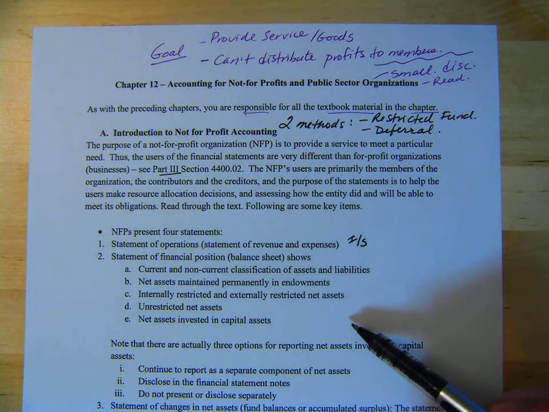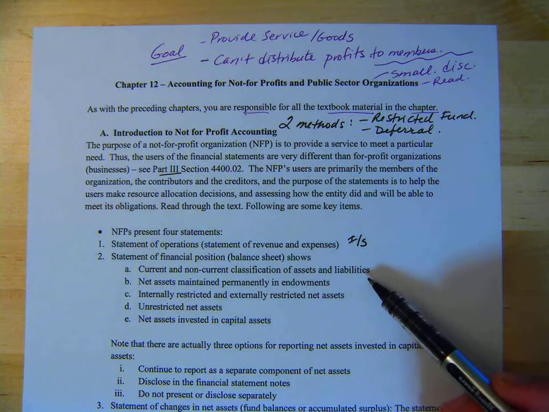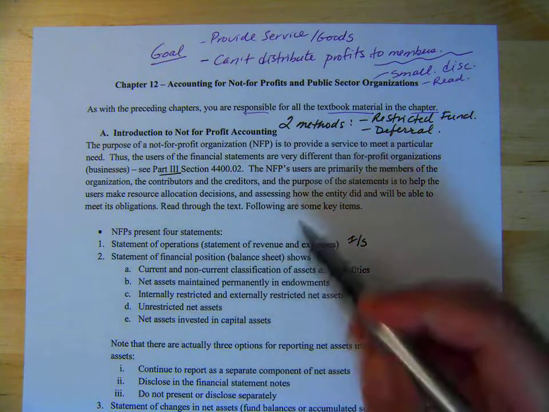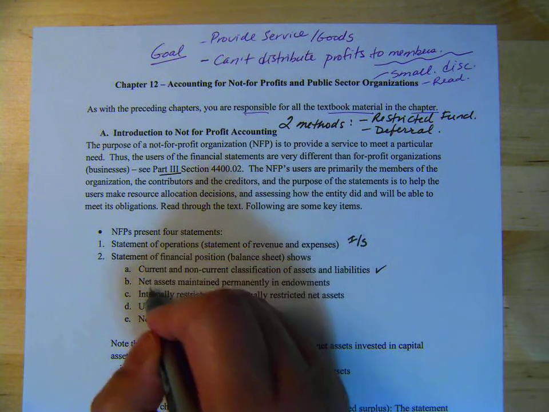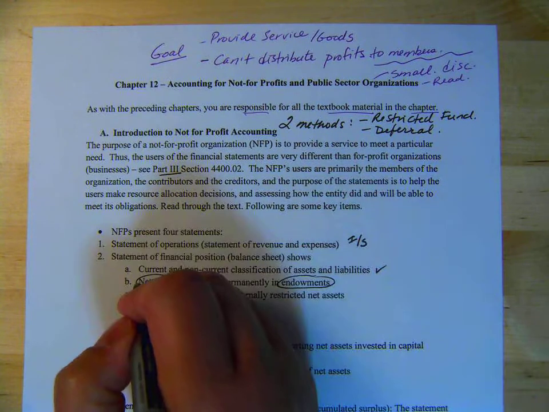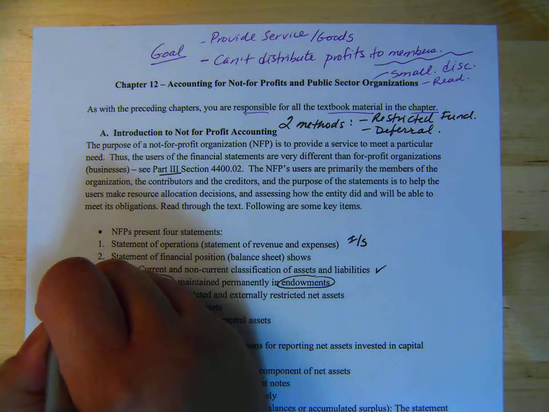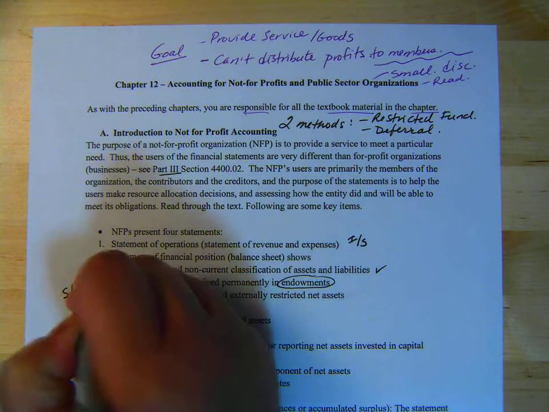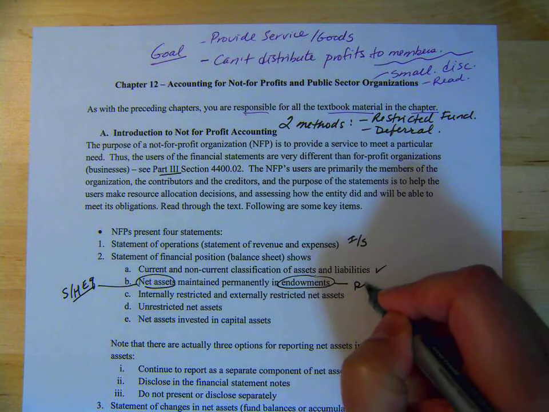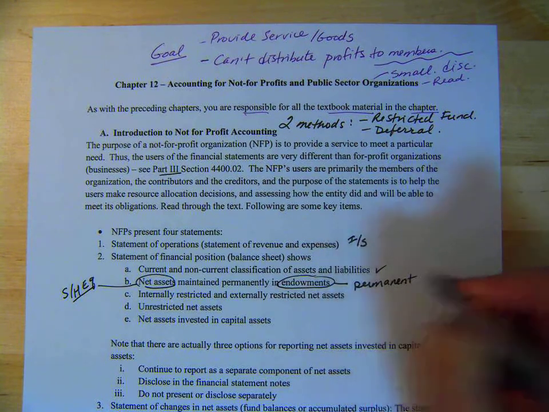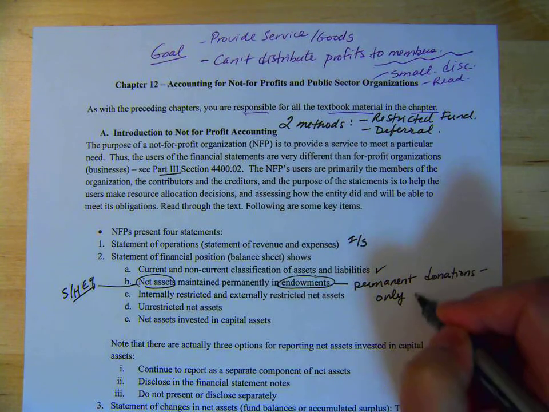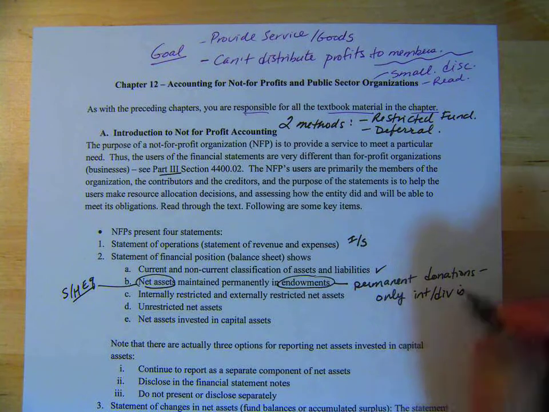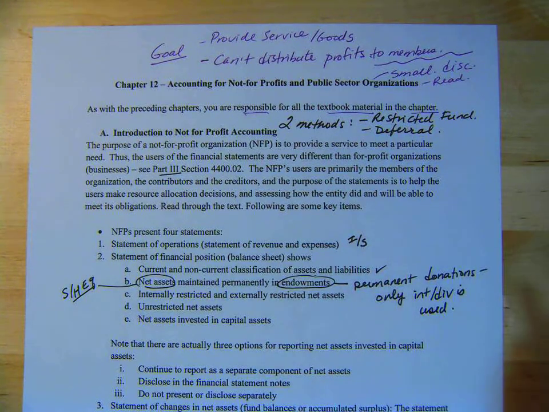So current and non-current classification of assets, and well, that's just the same as we're used to. Then there's net assets and endowments. Those are 2. Net assets take the place of shareholders' equity. And endowments are permanent donations. Only the interest or dividends is used. So, for example, MacEwan has endowments for scholarships.